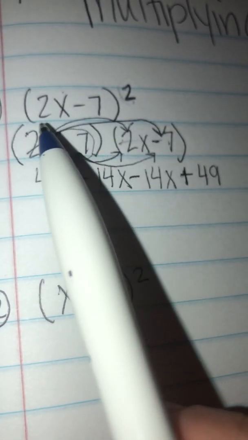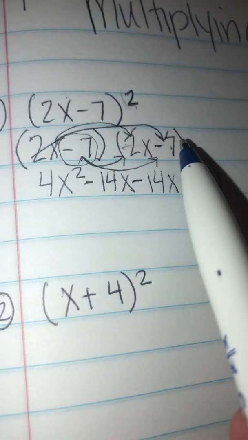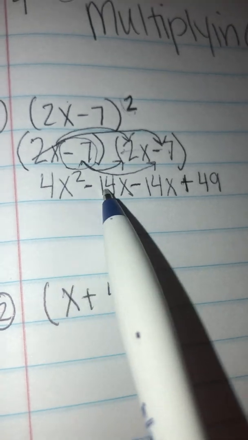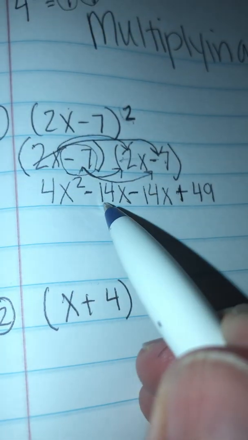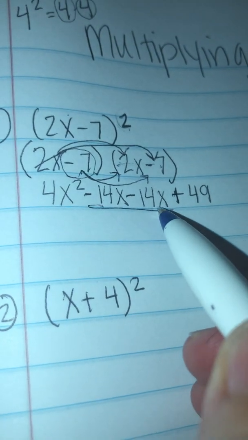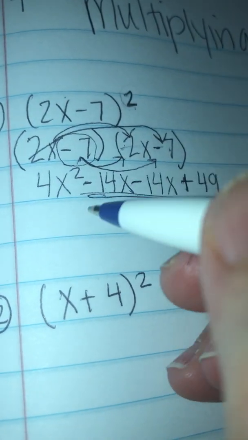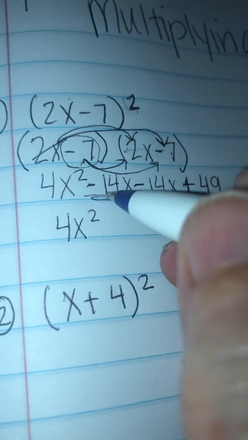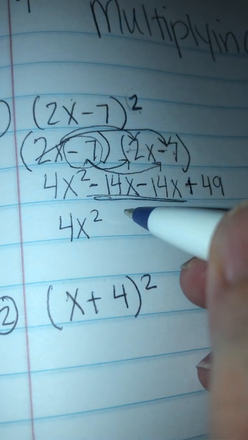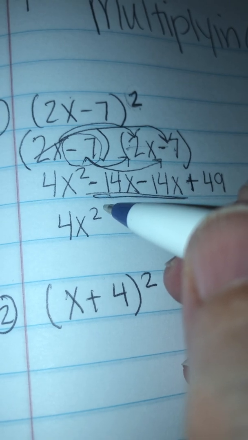Again, when I have 2 terms times 2 terms, that's 2 times 2, so I should have 4 products. 1, 2, 3, 4 products. So now I'm going to combine like terms. The 2 right here with the x's are the ones that I see that are alike. So I'm going to just write down 4x squared, negative 14x minus 14x. That's how I would type it in the calculator.